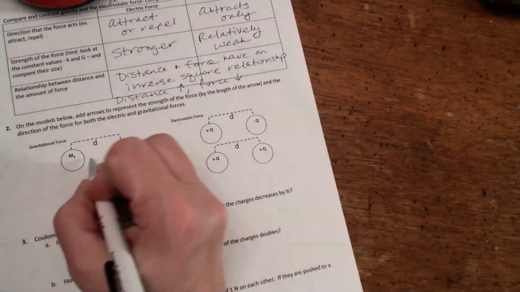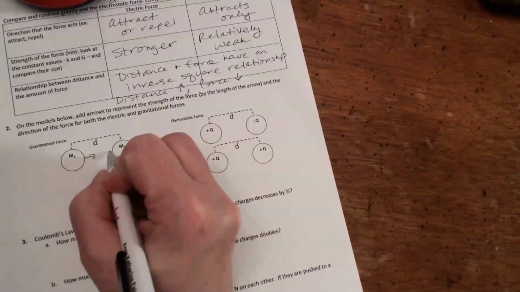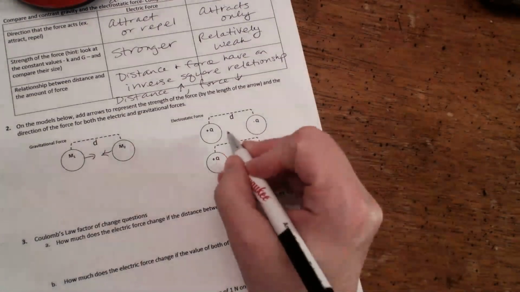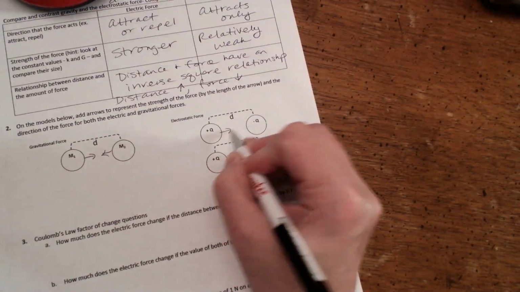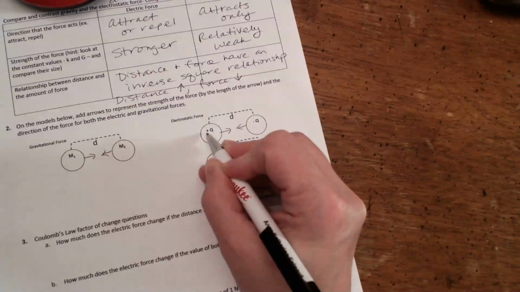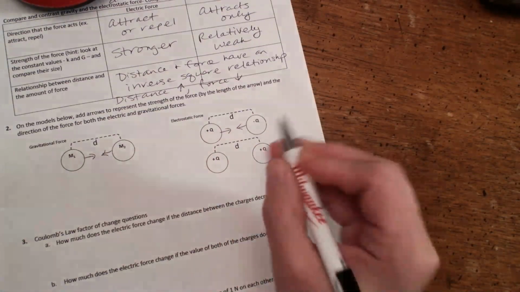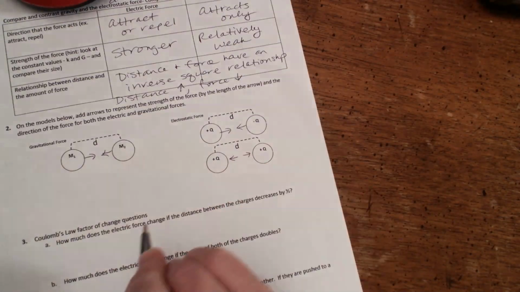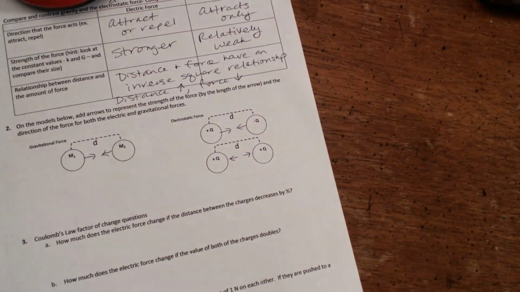So with gravitational, we've got an attractive force always. Those two objects with mass are attracted to each other. With electrostatic, we can have attract if we're opposites. So I got positive, negative here. Or we can have repel if we're like. These two positives are going to repel each other. They don't want to be near each other.